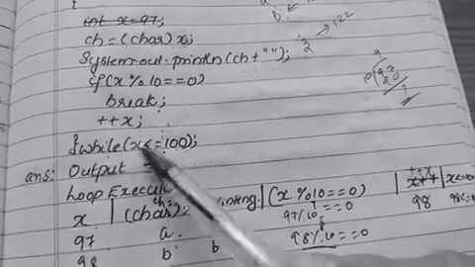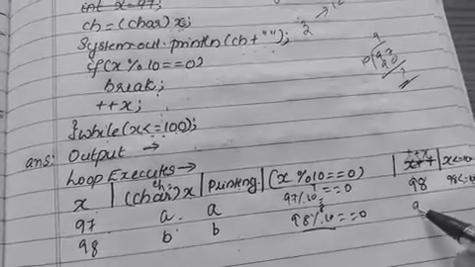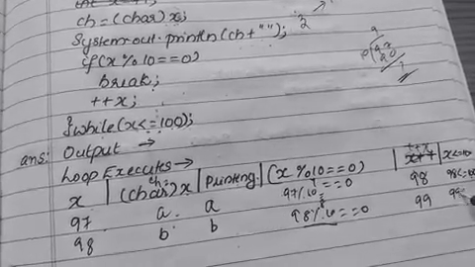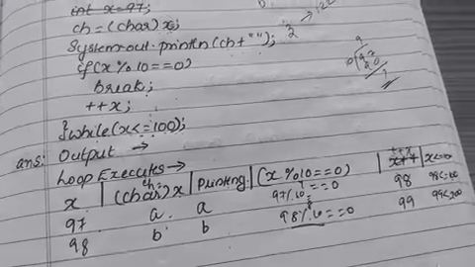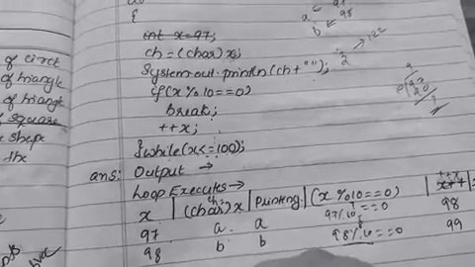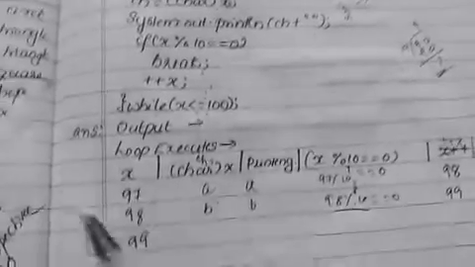Then we will increment the value of x. Now the value of x becomes 99. And we will check the while loop, that is 99 less than or equal to 100. Is it true? Yes. Then we will again go to the for loop. Now the value of x is 99.